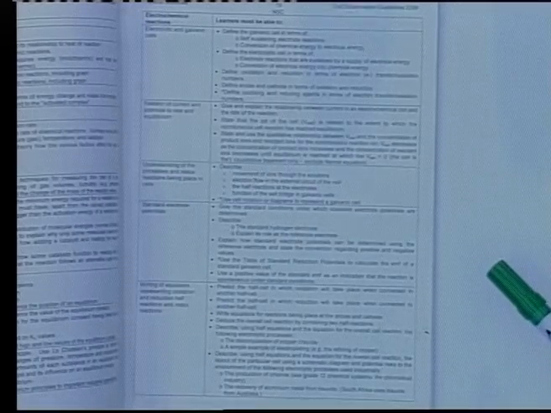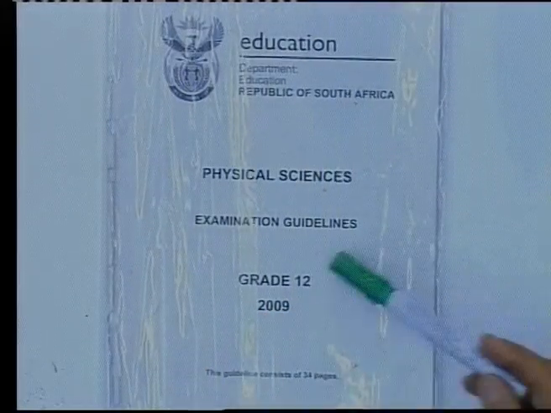Now, if I were you, I'd check with my teacher and find out from the examination guidelines in 2009 what exactly are the ones that are prescribed, that I must know, that I should have done, that they can ask me in the form of a graph. I need to know that. Because only when you know for sure can you be thoroughly prepared and get a very good mark in physical sciences.